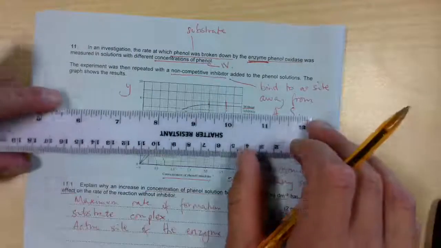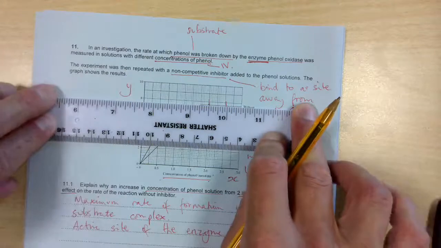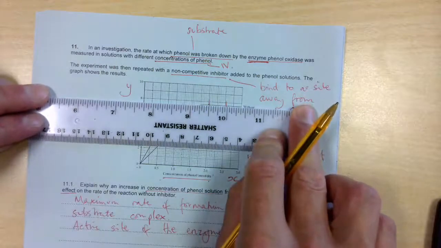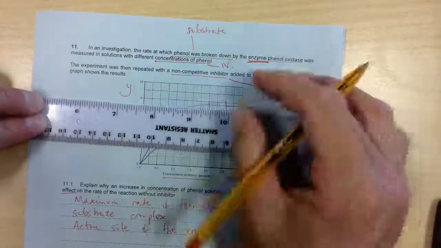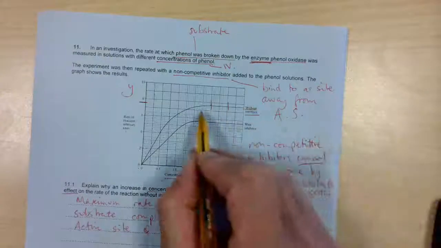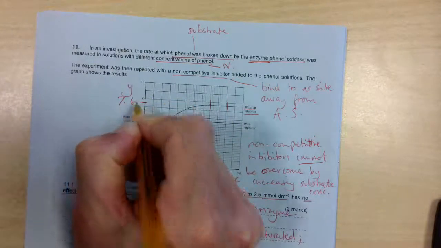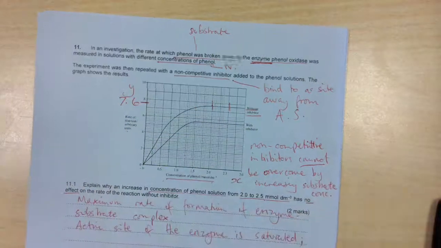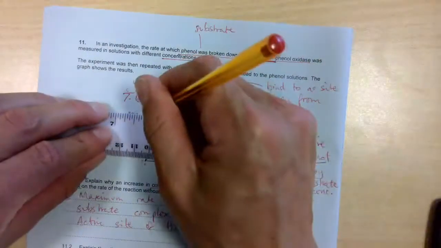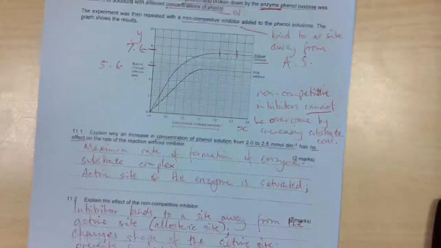You need to use a ruler for this. It's really important that you use a ruler because you need to read across to the y-axis. If you don't read across to the y-axis carefully with the ruler, it's likely that you would make a mistake, and there's very little tolerance for mistakes in reading graphs. So if you do that, you read across, you'll find that the rate without the inhibitor at its maximum rate was 7.6 arbitrary units. The rate with the inhibitor present, if you read across, is 5.6 arbitrary units.